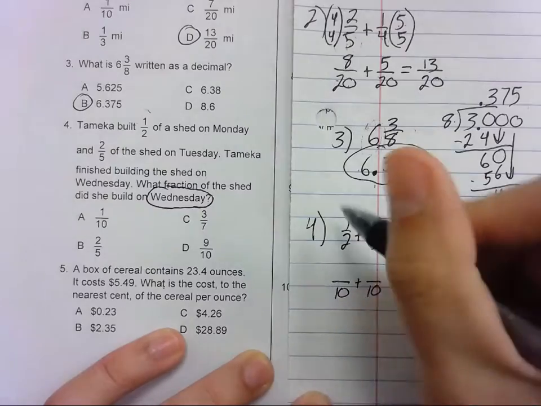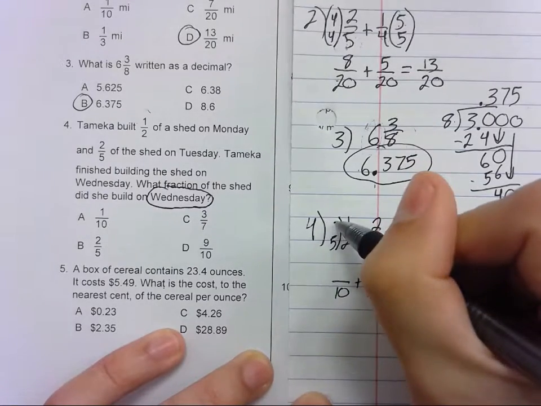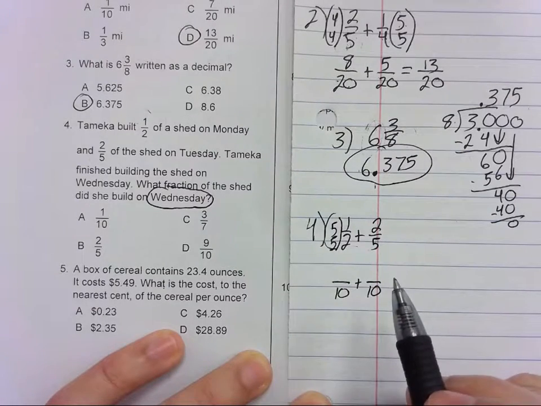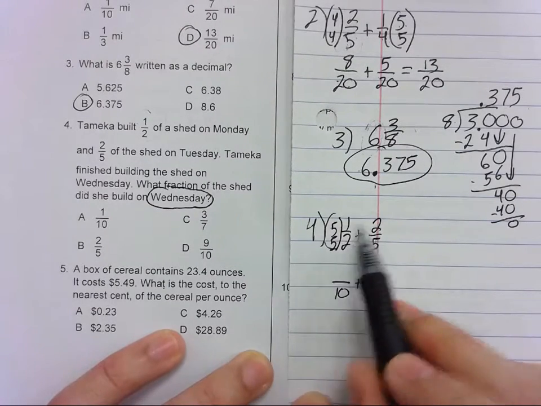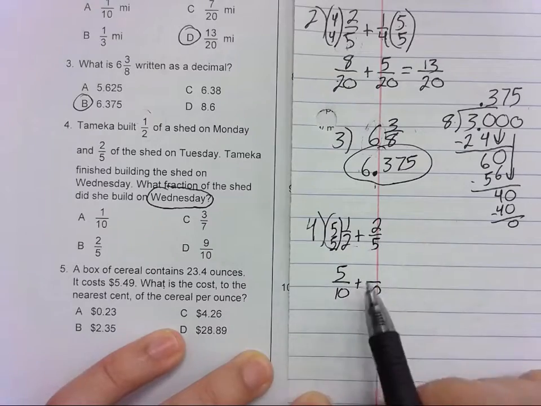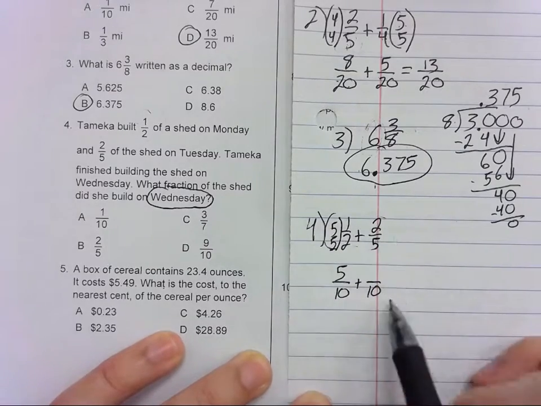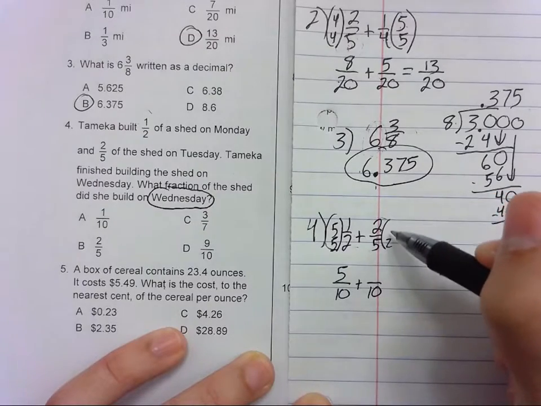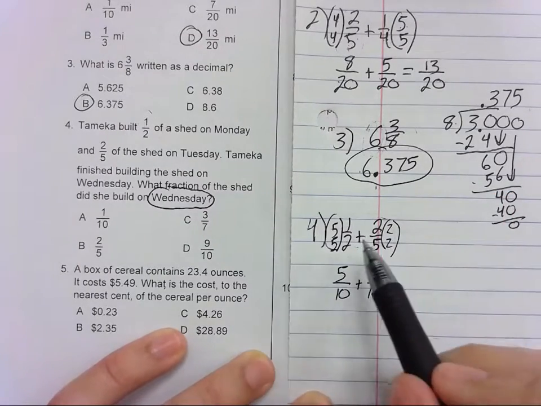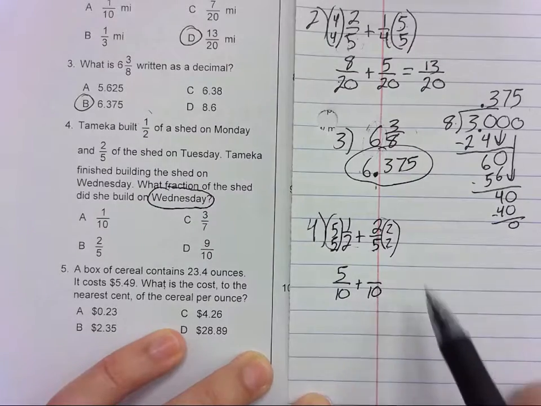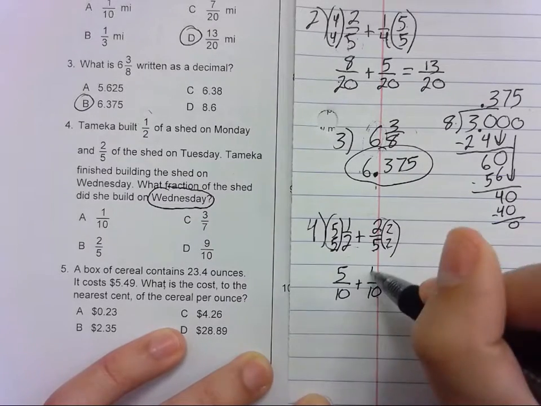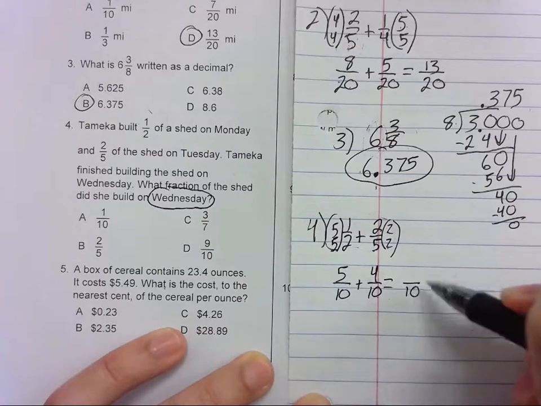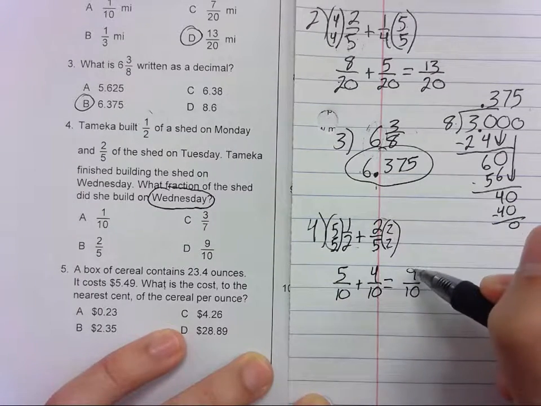How do we get 2 to 10? Multiply by 5. If we do that to the denominator, we have to do it to the numerator. 2 times 5 is 10. 5 times 1 is 5. How do we convert our second fraction to have a denominator of 10? We have to multiply by 2. 5 times 2 is 10. 2 times 2 is 4. When we add these, the denominator stays the same. 5 plus 4 is 9.